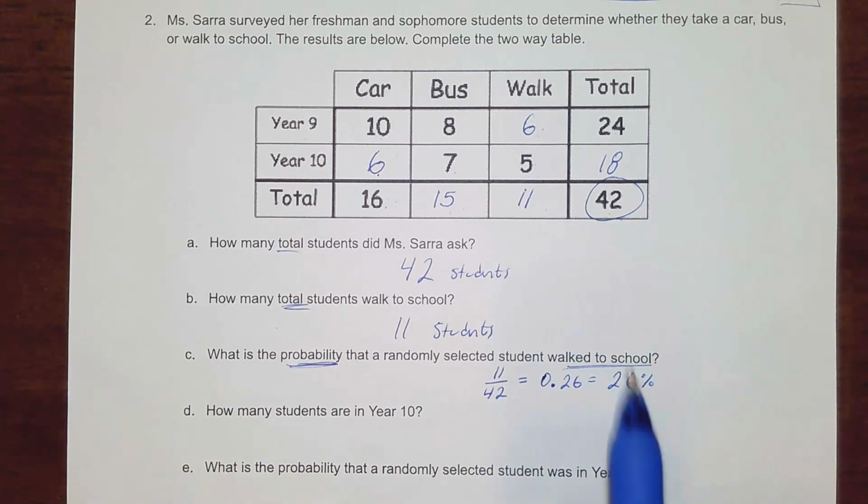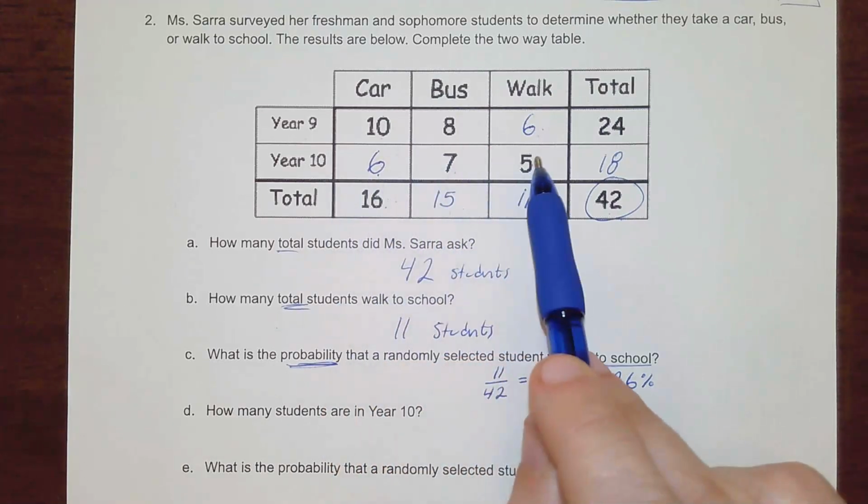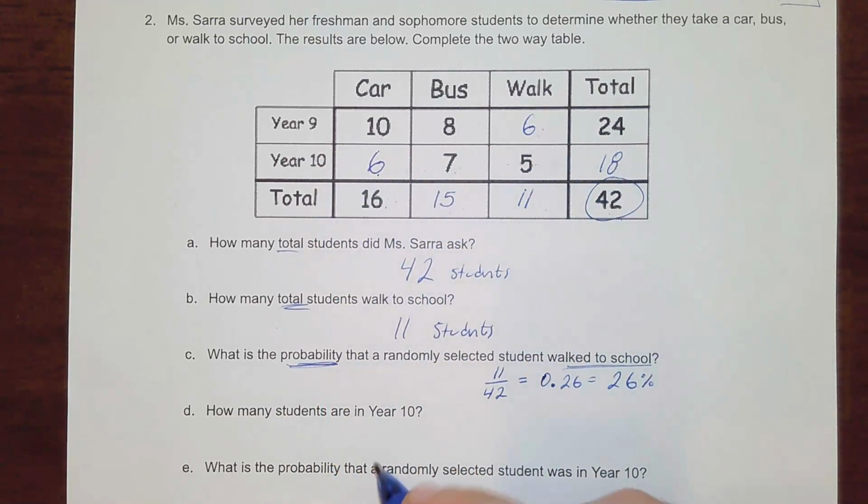D, how many students are in year 10? Let's see. Year 10, that's right here. Year 10, 18 of them. 18 students.